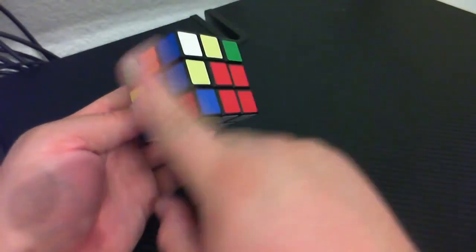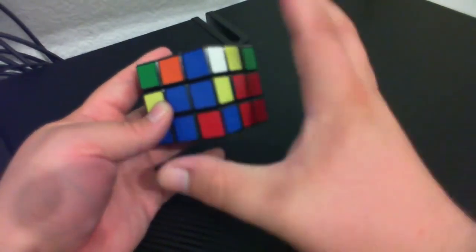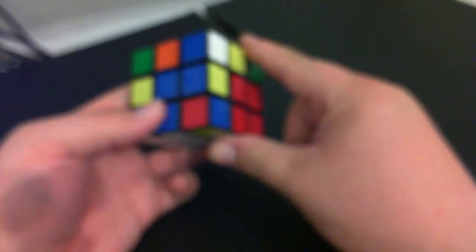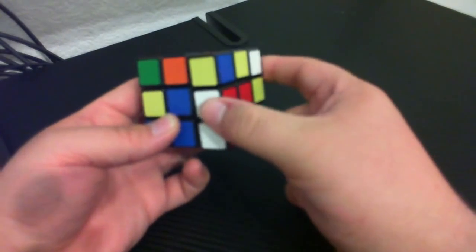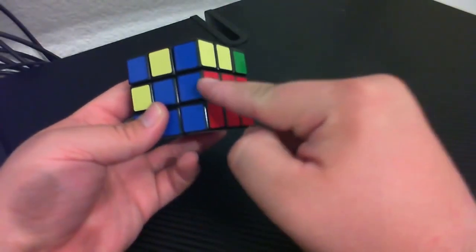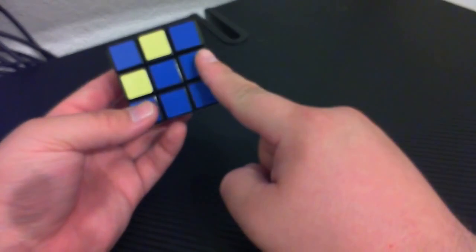Because blue is the primary color here, what we want to do is bring the red side up and move the corner white piece back into place. See that? And then bring it back down. Now the red-blue piece is in the right place and is in the right way.